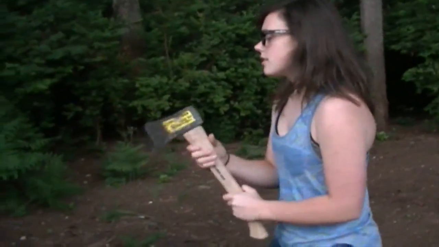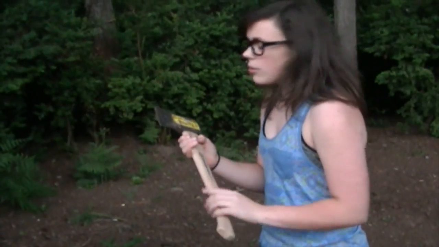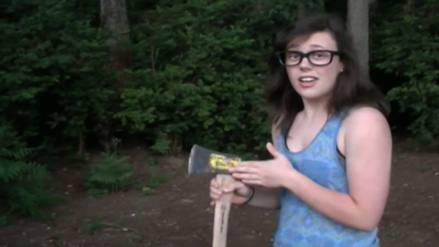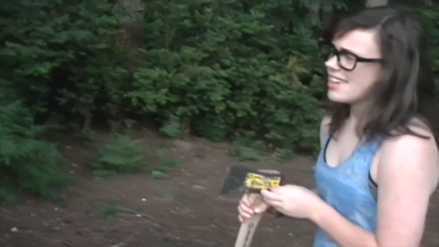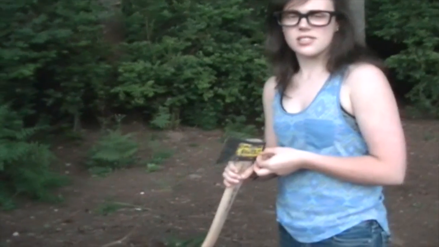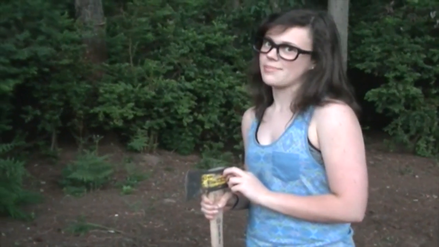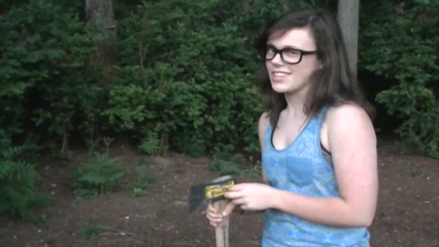So, the next simple machine we will be talking about would be the wedge. Like this axe here, it decreases the amount of force you put in, but increases the distance. Plus, a wedge is basically 2 inclined planes back to back. Inclined planes, we'll talk about that later.